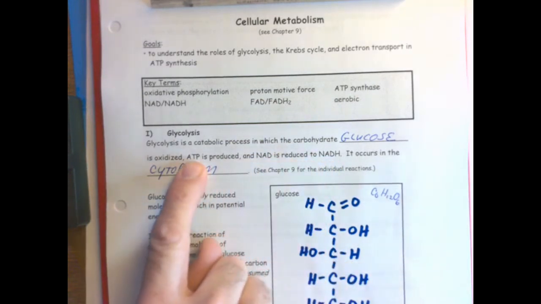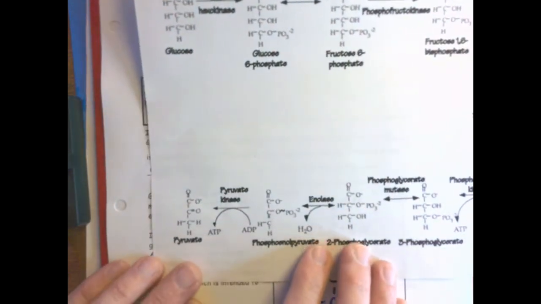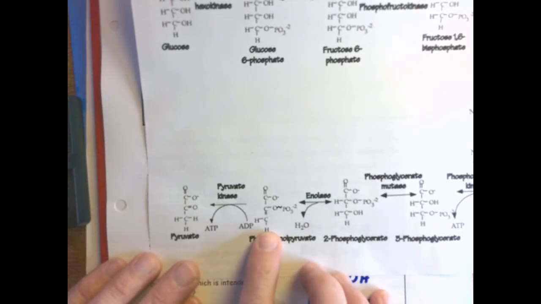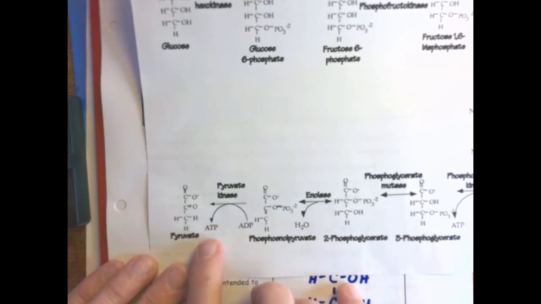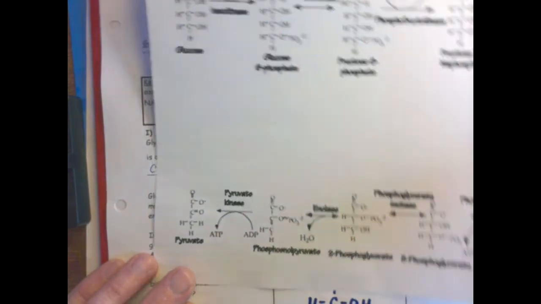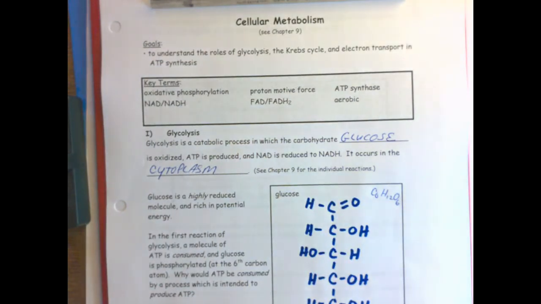We're going to make some ATP directly. There are actually a couple of steps where some chemical bonds are broken that release so much energy that the cell is able to attach ADP to a phosphate group. And when you attach ADP to a phosphate group, you get ATP. So there's enough energy stored in this original glucose to power the production of some ATP directly. We'll make some of them.